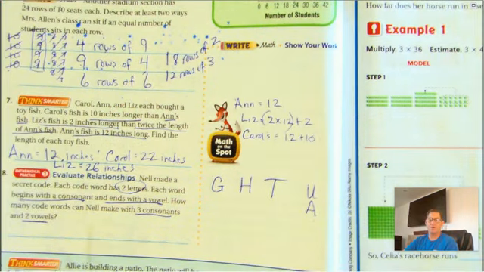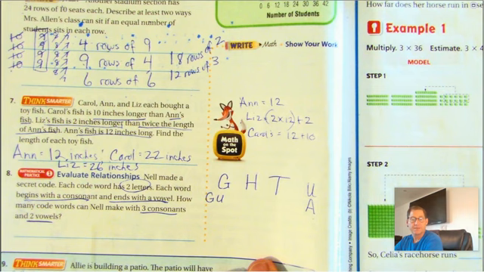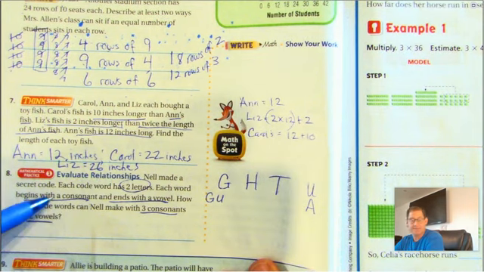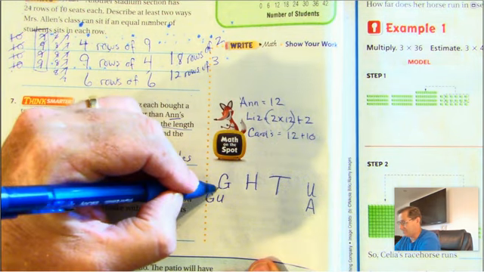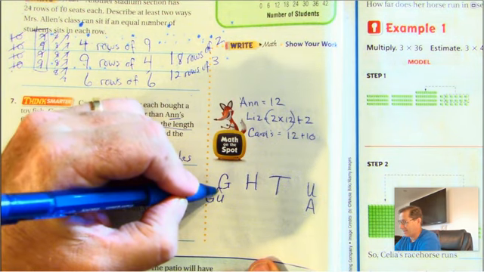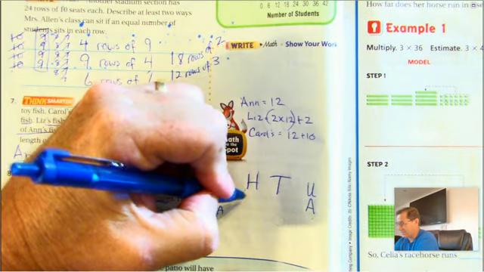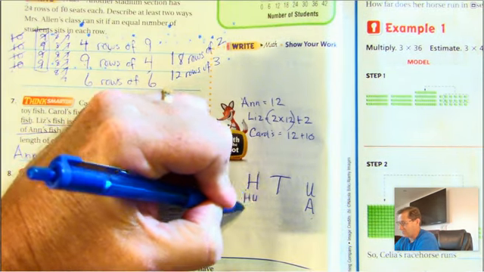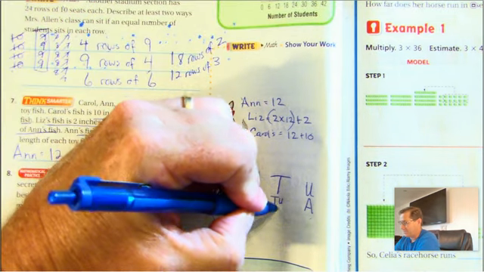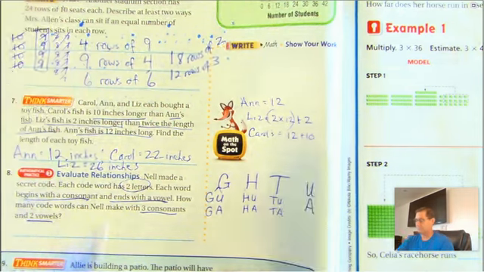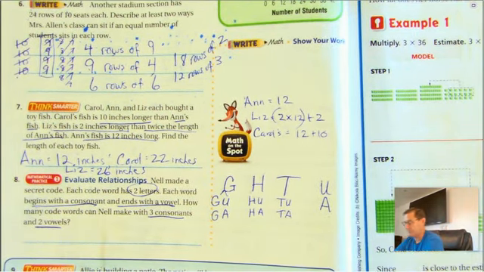Okay. Well, G, I could have GU, because it says it begins with a consonant, ends with a vowel. I could have GU, and I could have GA. H, I could have HU or HA. I could have TU or TA. So how many possible words can I make? How many possible code words? 6 code words.